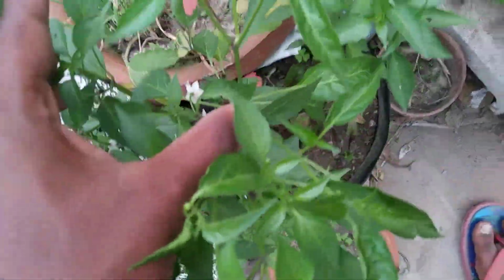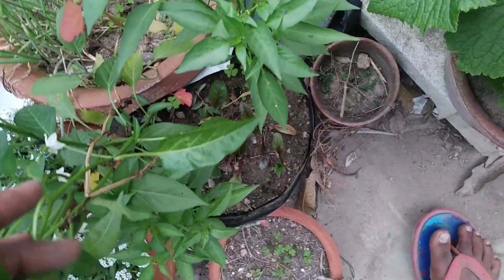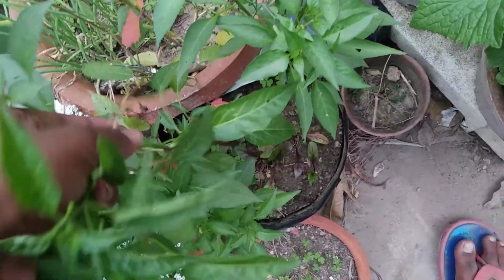So you can see these are my chilies that I have grown, I think not in front of you, but they are having the flowers, and soon I will get chilies from this planter.